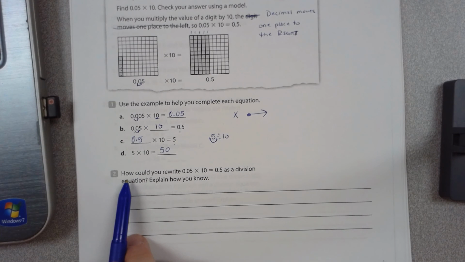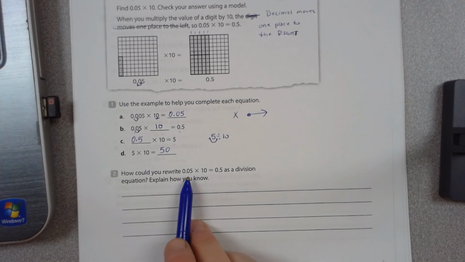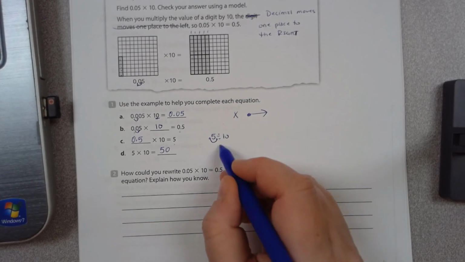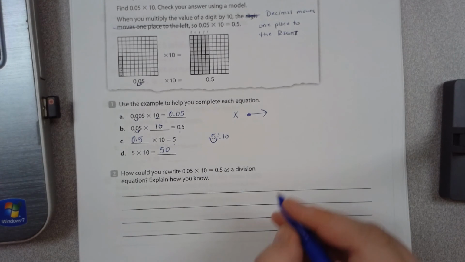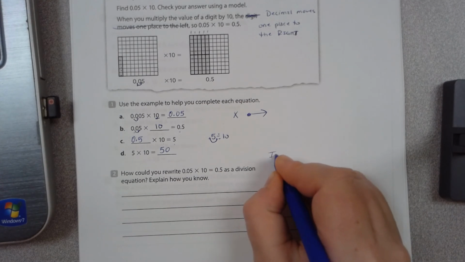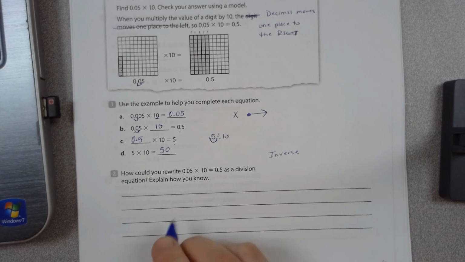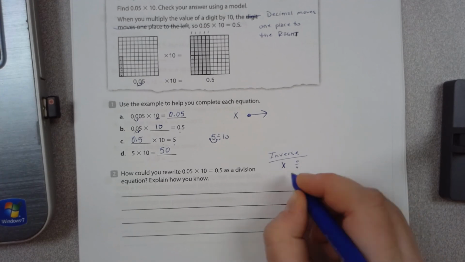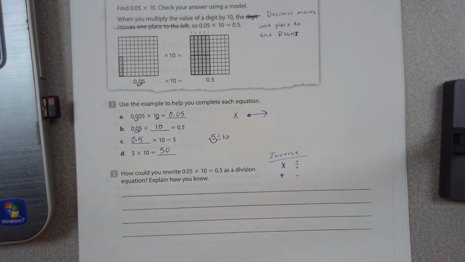All right, this question right here says, how can you rewrite 5 hundredths times 10 equals 5/10 as a division equation? Now, I just did that up here. Remember when we talked about inverse operation? It means the opposite. Like if you're multiplying, the inverse would be division. And if you're adding, the inverse would be subtraction. So right now it says we are multiplying. So the inverse of multiplying is dividing.